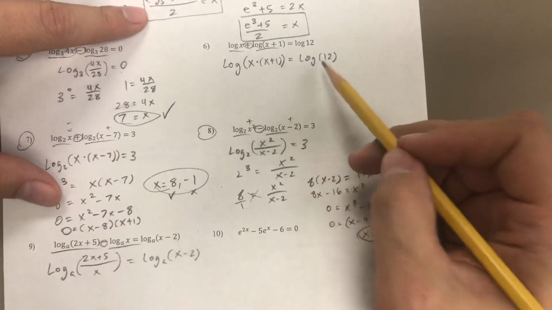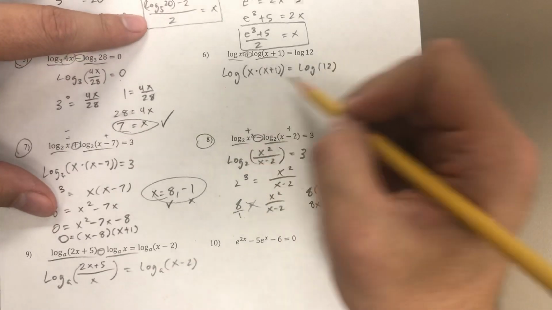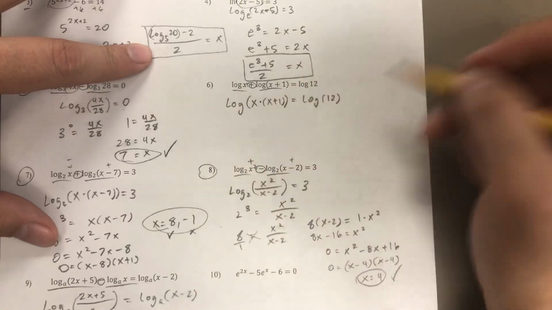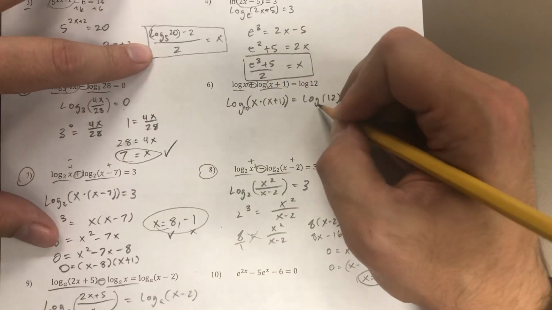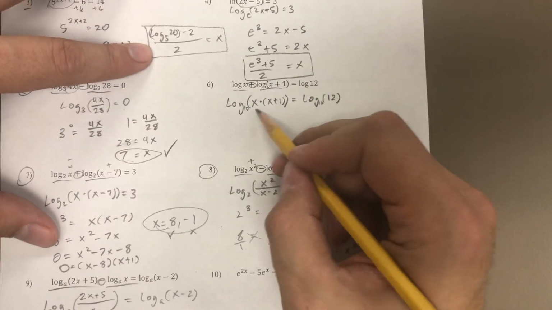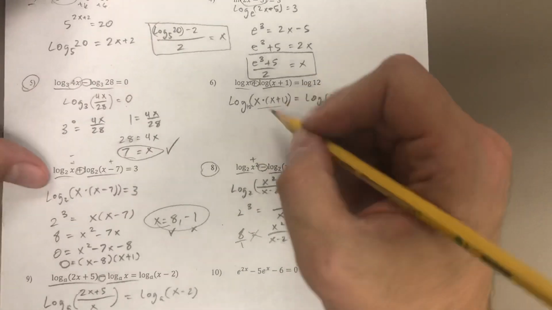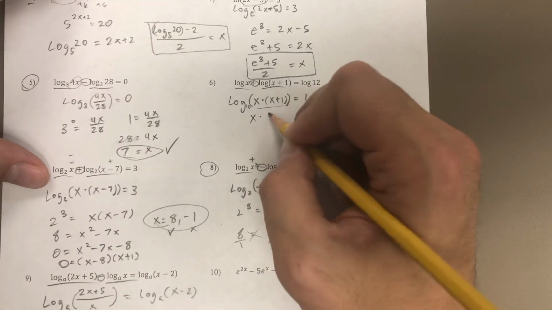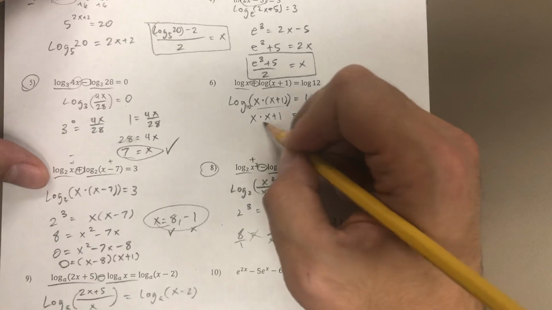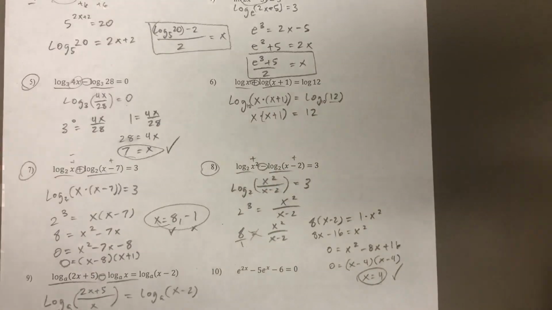Now, when I have a log equal to another log, as long as the bases are the same, and remember that when it says log only, that means log base 10, so they have the same base here, 10. That means that I can just set the parts that are in the log equal to each other. So this becomes x times x plus 1 is equal to 12. And then, we just solve it from there.